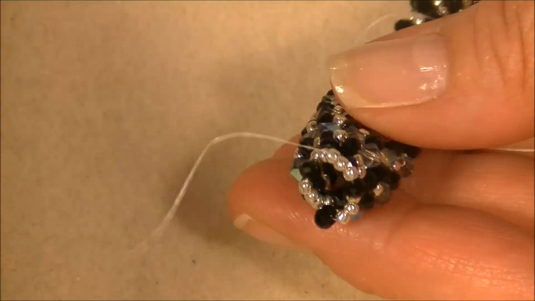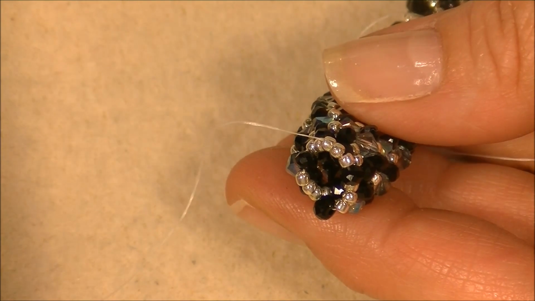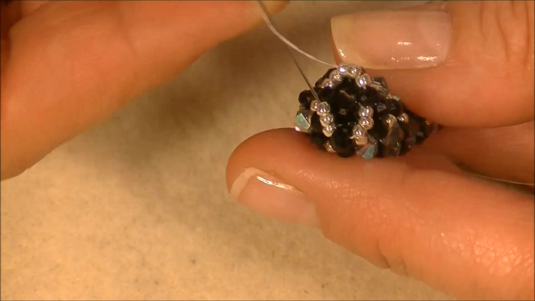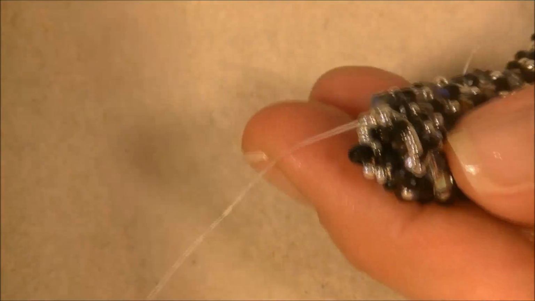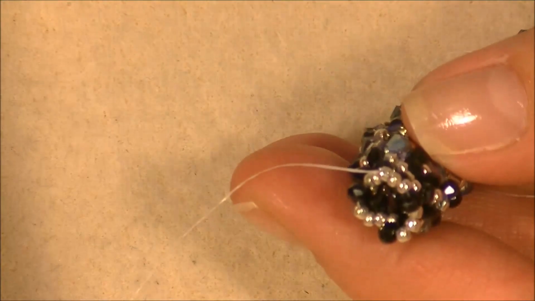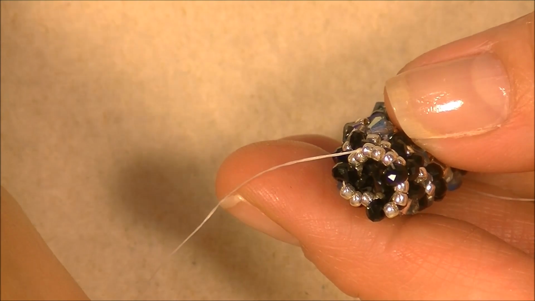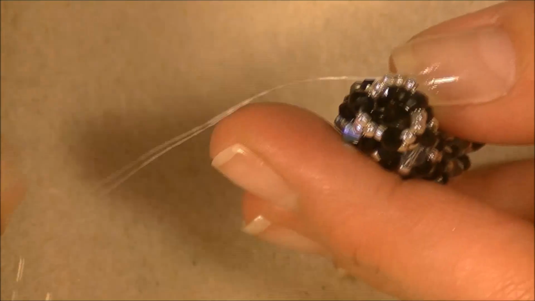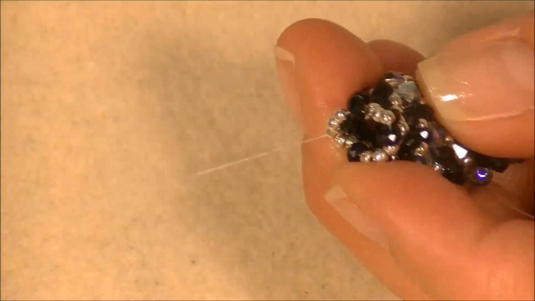And again, pick up rondelle, 2 11-0s, and go into the bead behind it. And then one more time, pick up a rondelle and 2 11-0s, and go into the bead behind the next rondelle.